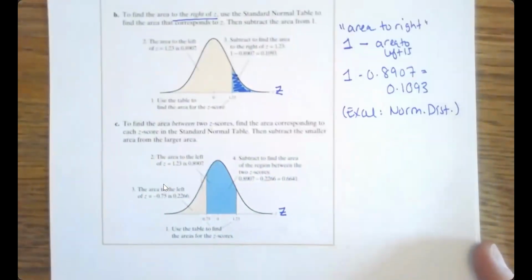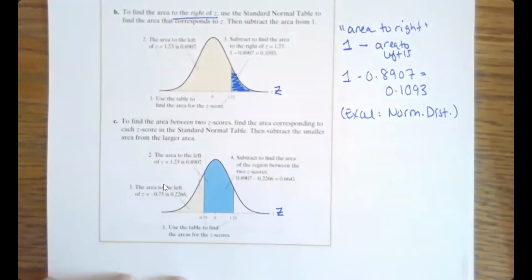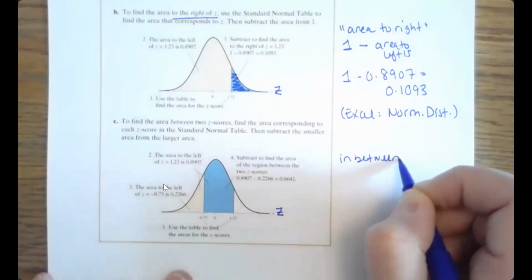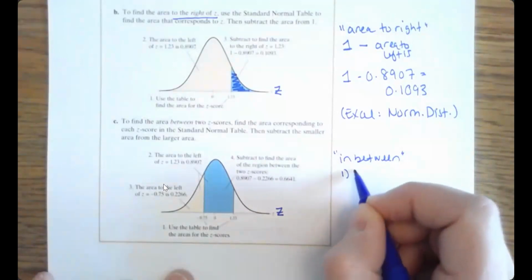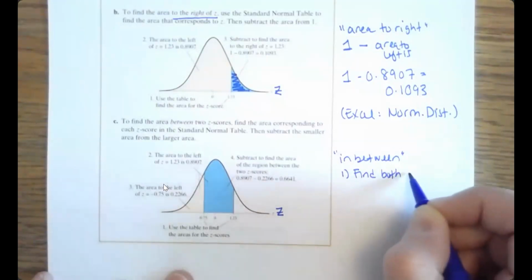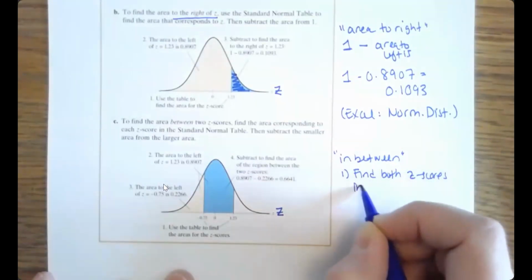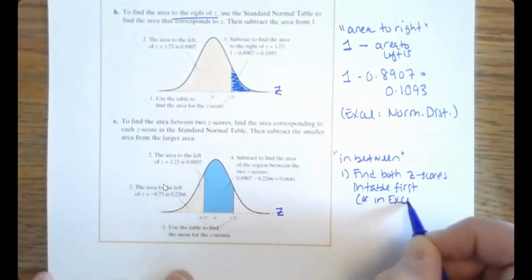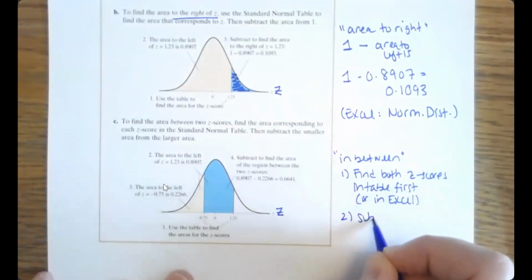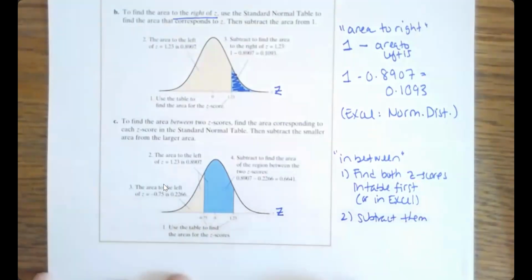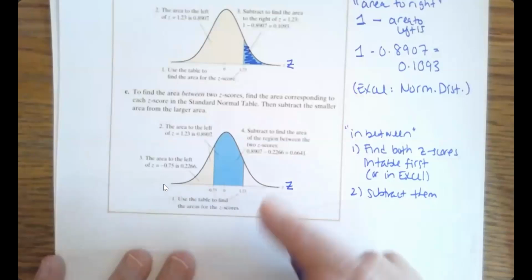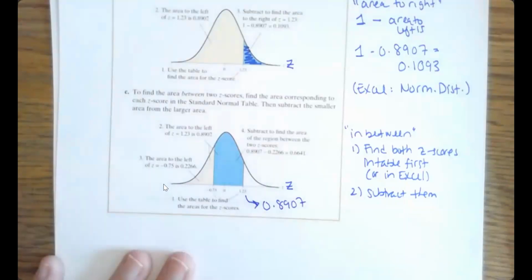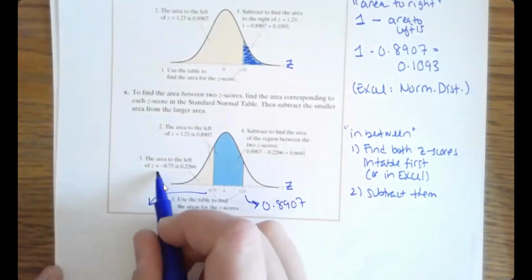The last one is how do you find the area in between two z-scores? So if you're going in between two z-scores, what you're going to do is find both z-scores in the table first, or in Excel. That's what you're using. And then you're going to subtract them. So we already found the z-score, the area for the z-score of 1.23. We saw that was 0.8907. And the other z value we're doing here is negative 1.75.